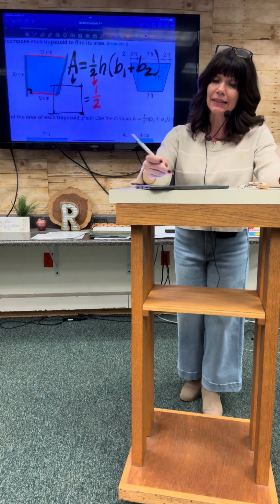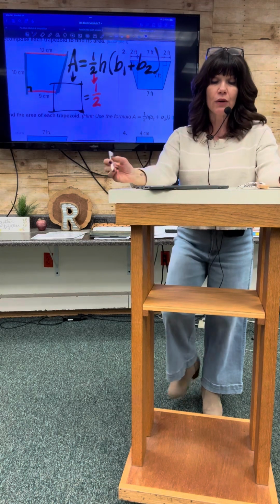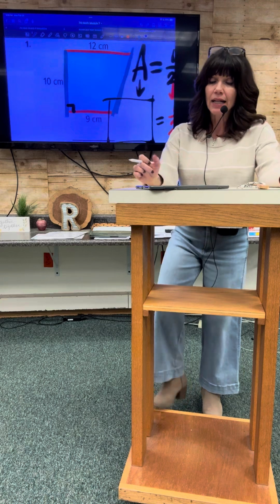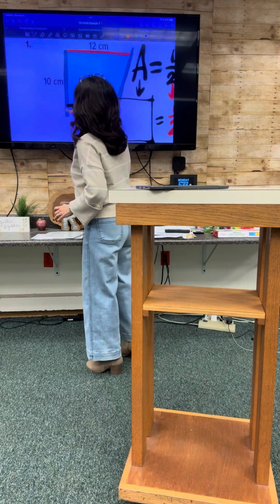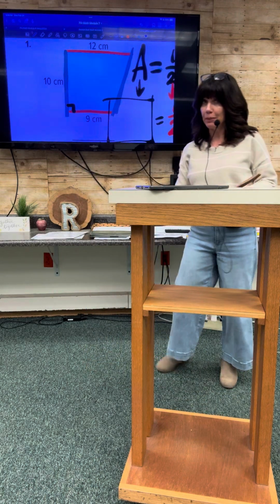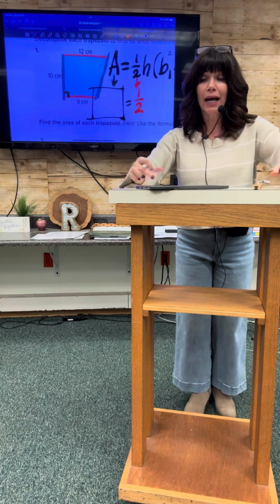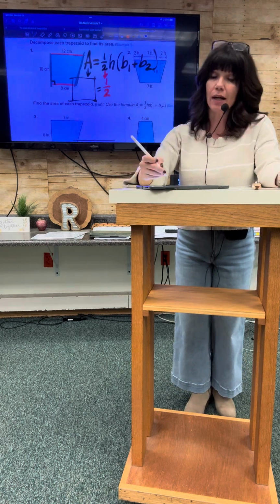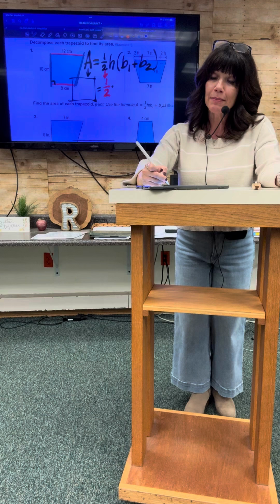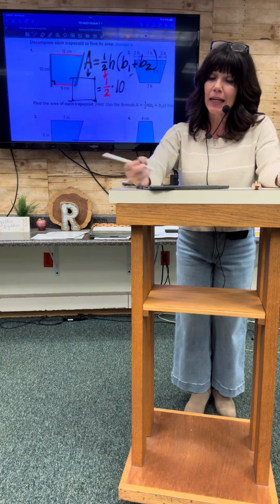Name the height, class. I'm only hearing one person, and I should hear more than that. Guys, this green line is your height. Name the measurement, please. 10. That's better. Whew, it is last period, so they are kind of sleepy on me. All right, so times 10, and then beginning parentheses.